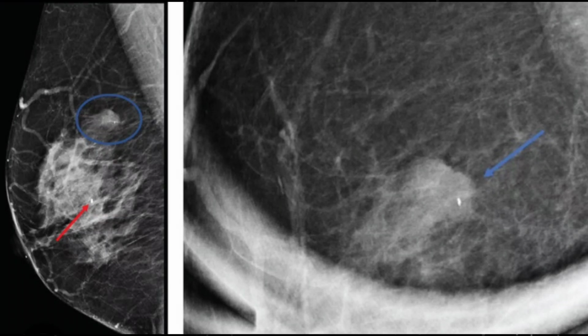Here on these mammographic views, you can appreciate the magnification view. This is what the magnification view looks like, and here you can appreciate that extra magnification has been given to detect the microcalcification. On the right side, the red arrow is indicating the microcalcification. On the left side, the blue arrow is indicating the microcalcification. This could never have been possible if you had not utilized the magnification view.